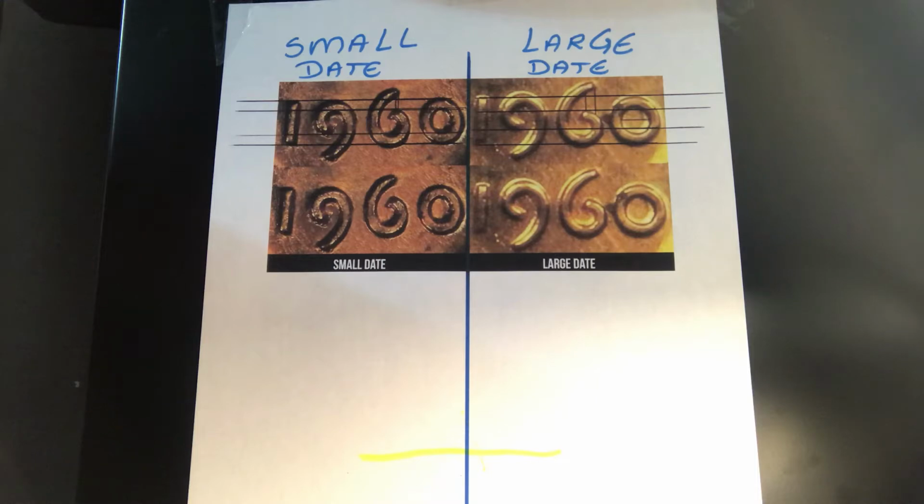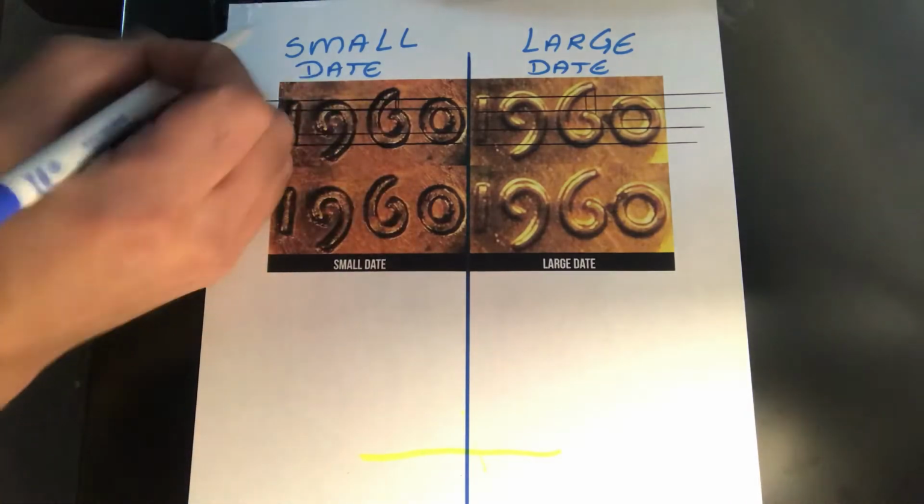The 1960 nickel cent, small date and large date variety, can be found on Philadelphia and Denver Mint. Usually, small date is a little bit more expensive than large date. So let's identify the difference between small date and large date. Let's start with small date. Small date is going to be this one, and the large date this one.